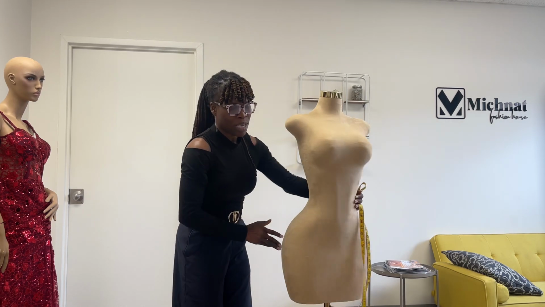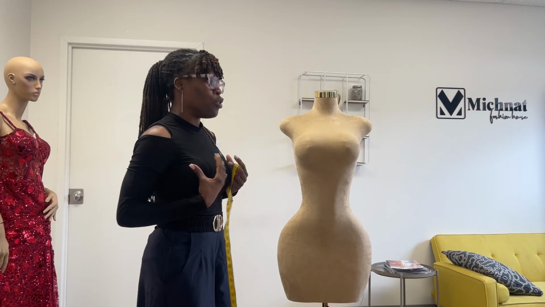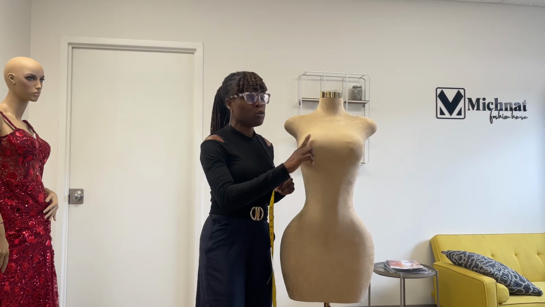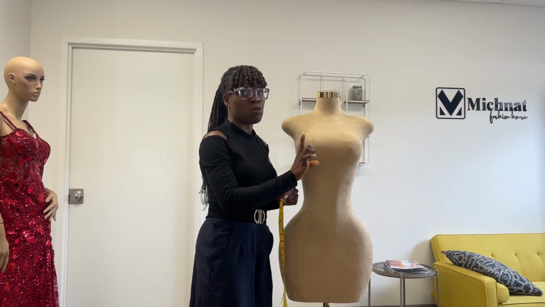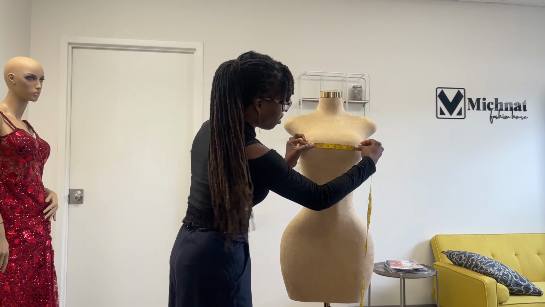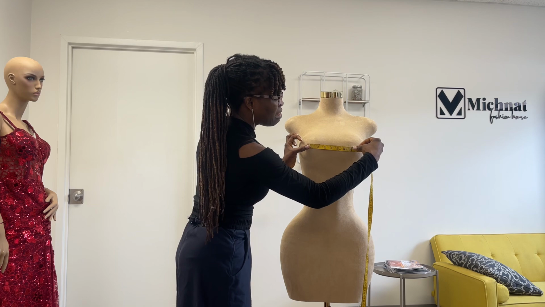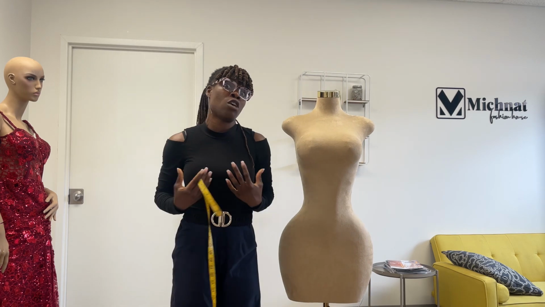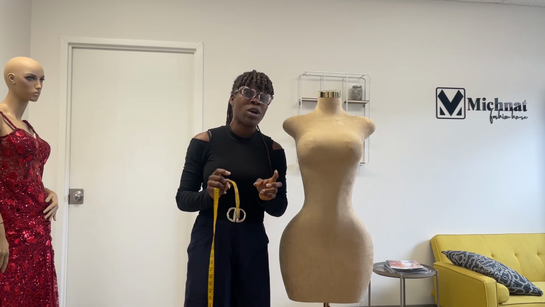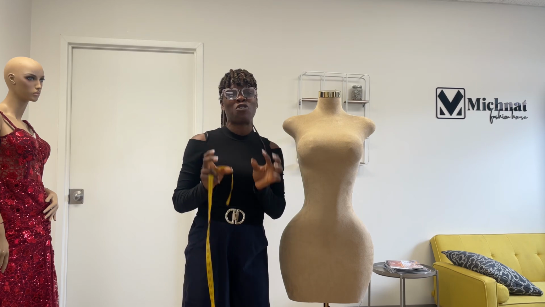for our measurements. Those are the basic measurements you need. And sometimes, you know, you might need your bust span. The bust span is the nipple to nipple, usually the distance between one nipple to the other nipple. So see, for this mannequin, the bust span is 7.5, and it does vary. For some is 8, for some is 9, for some is 10. So don't do guesswork. Always ensure you take your accurate body measurement to get the perfect structure for your garment.